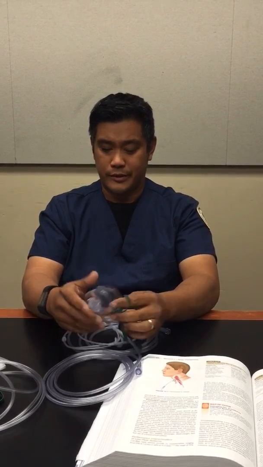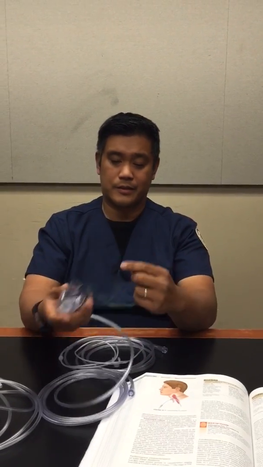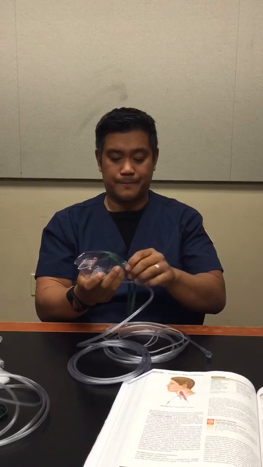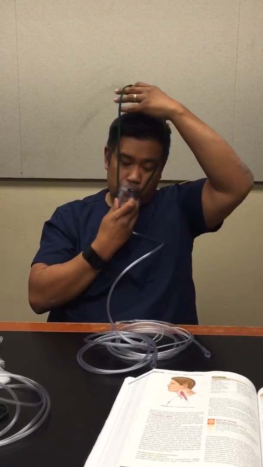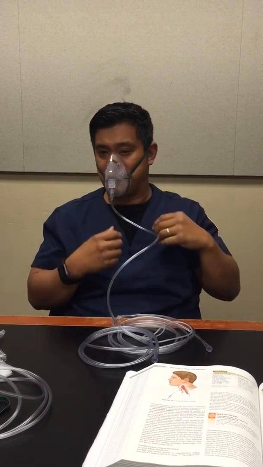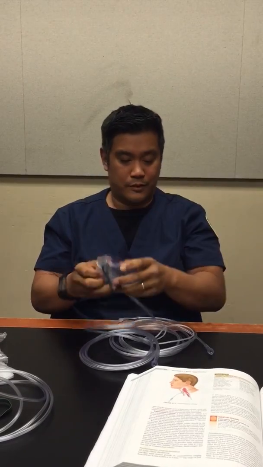I'll show how to wear this device. You basically attach it to your chin after you attach it to the oxygen. Pull on the strap, put it over the head. You can adjust the fit with these two components right here, and that's basically it. Let's move on to the next one.